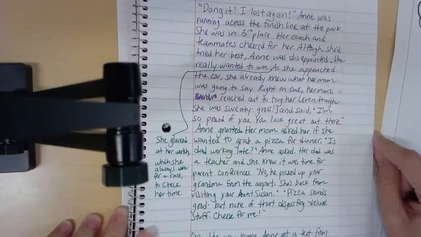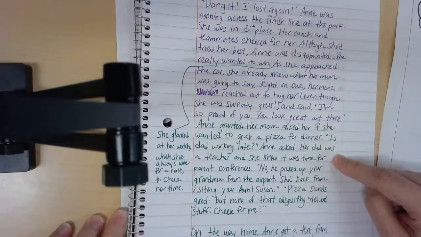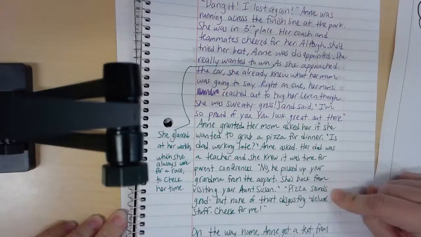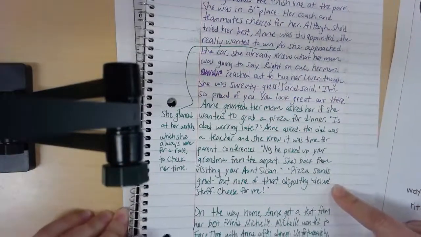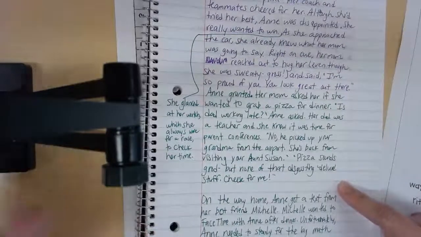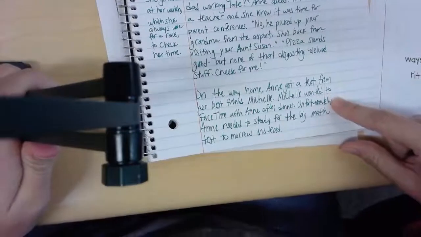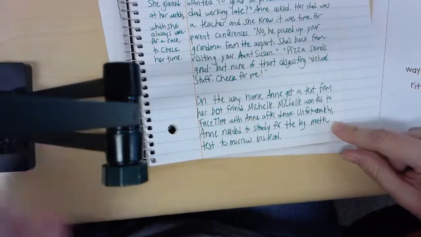"Is Dad working late?" Anne asked. Her dad was a teacher, and she knew it was time for parent conferences. "No, he picked up your grandma from the airport. She's back from visiting your Aunt Susan." "Pizza sounds good, but none of that disgusting deluxe stuff. Cheese for me." On the way home, Anne got a text from her best friend, Michelle. Michelle wanted to FaceTime with Anne after dinner. Unfortunately, Anne needed to study for the big math test tomorrow instead.